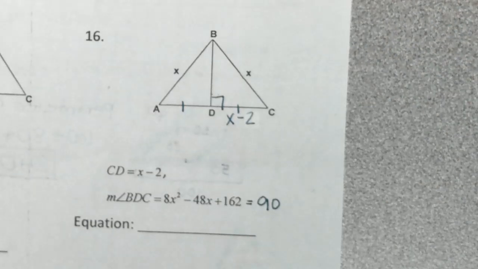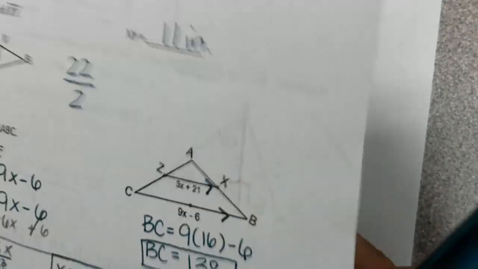Alright, next. Can I change this? Okay, let's go back to your notes. And we're going to go over to this side right here.